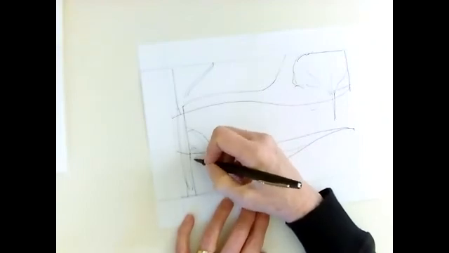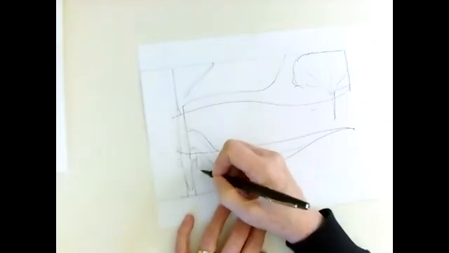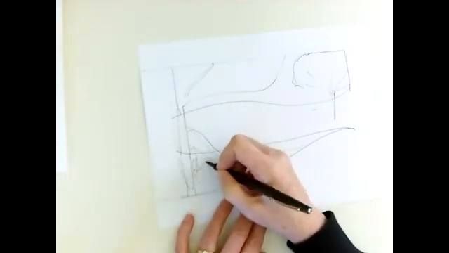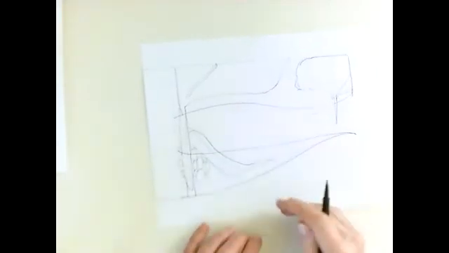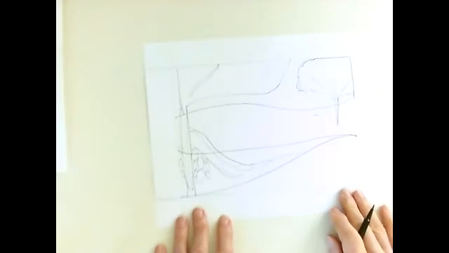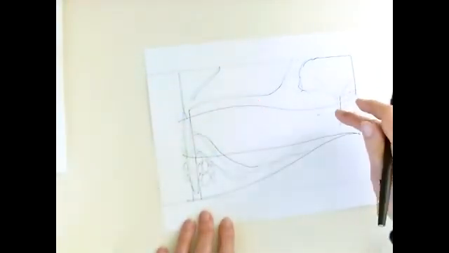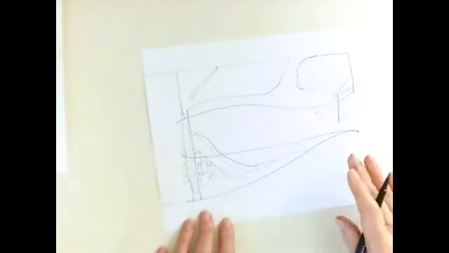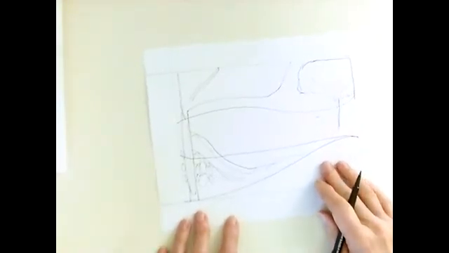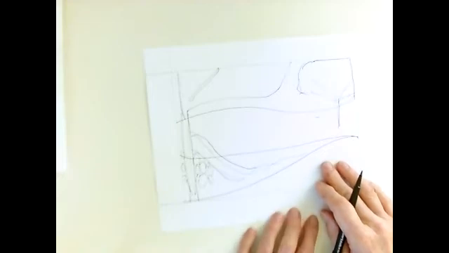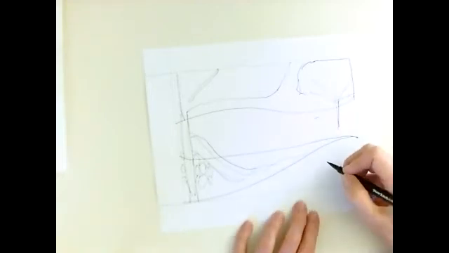I might make some rocks right here that it's flying off of. I'll come back and make that look better, but right now that's how I'm going to start. So here's my waterfall. Here's where my sloth is going to be. Here is where my jaguar is going to be. And here's where my frog is going to be. So now I'm going to start drawing my creatures.